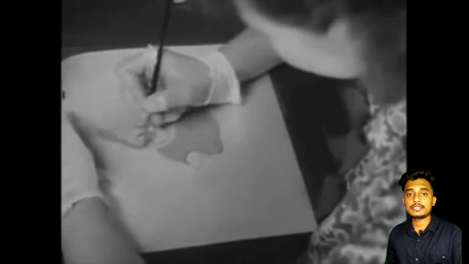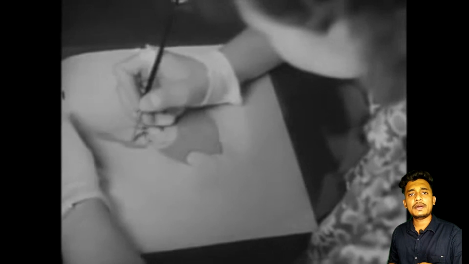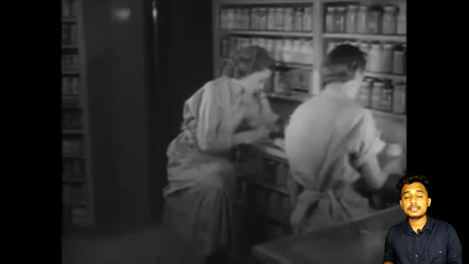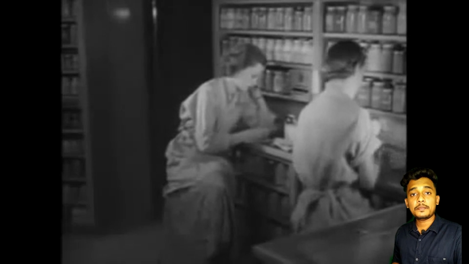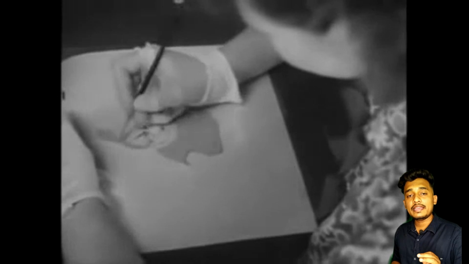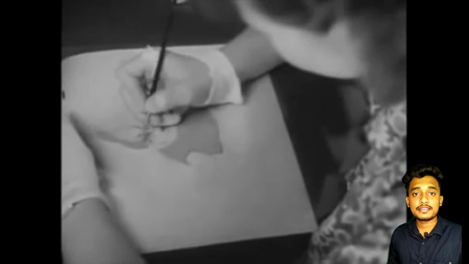Initially, men were thought to be the only good ones to produce the hard, constant outlines that were required in old animations. But Disney was the first to hire women for inking and painting because they thought women were better at handling delicate line work and blending colors than men.